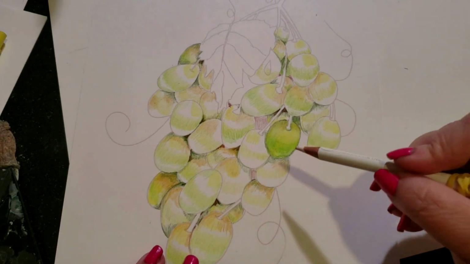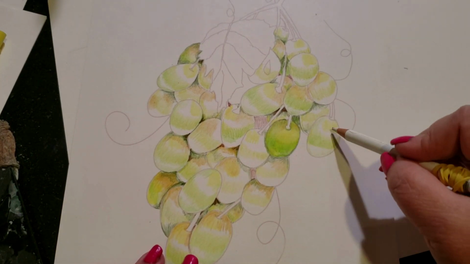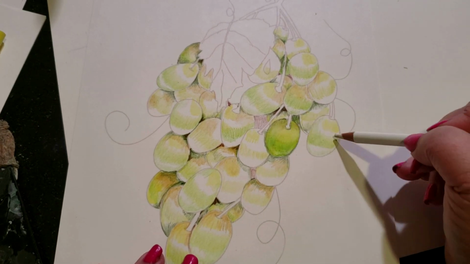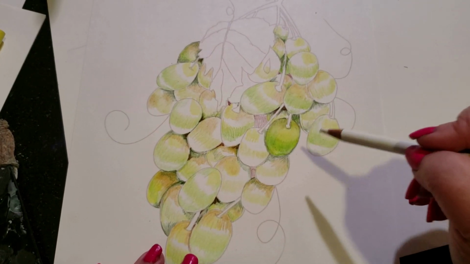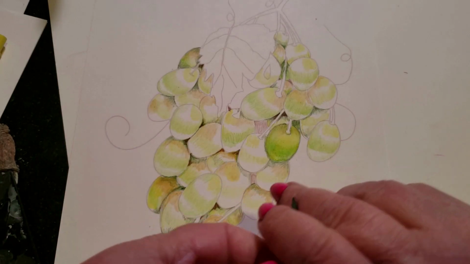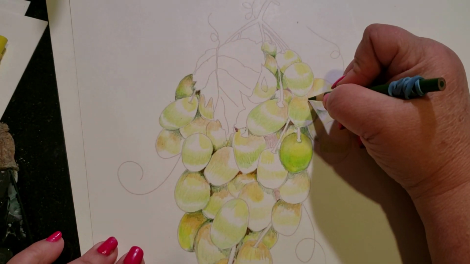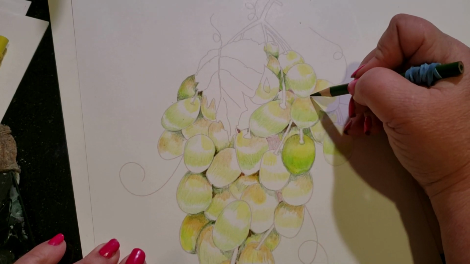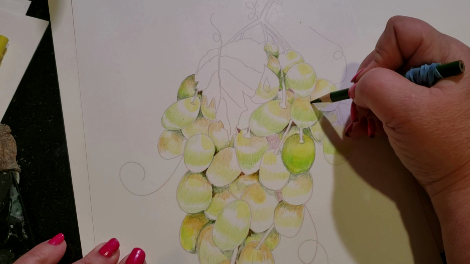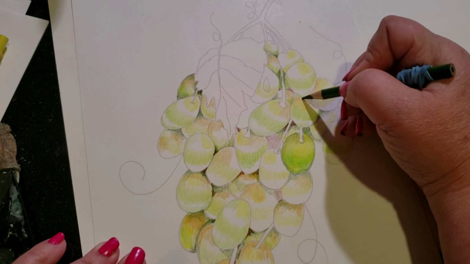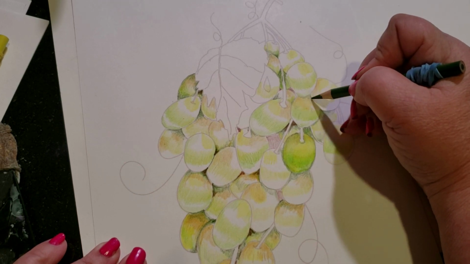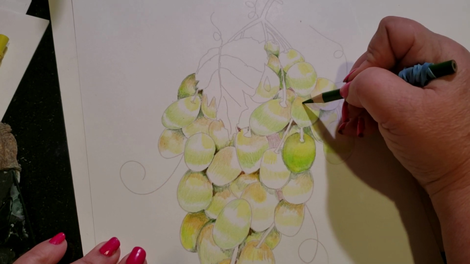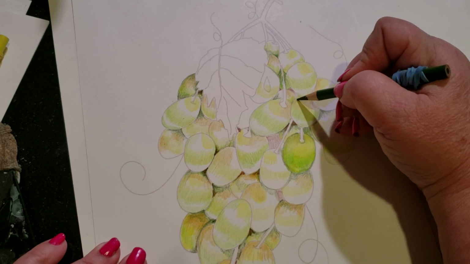Okay, for this moment, I'm going to move on to the next one and move on to all of them. I'm going to do the same thing for each one of these. Just remember, we haven't shadowed yet. See, this one, I'm going to look at this one. Right in here is where I missed. I'm going to get it nice and dark underneath here because these two grapes are really casting a lot of shadow on it.